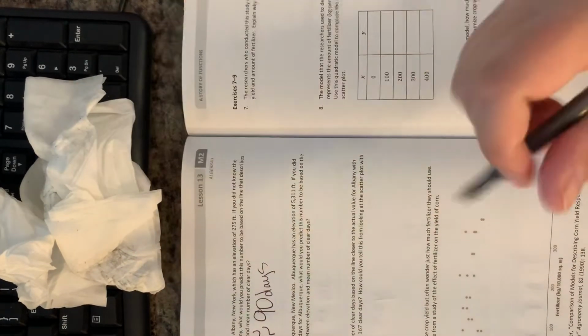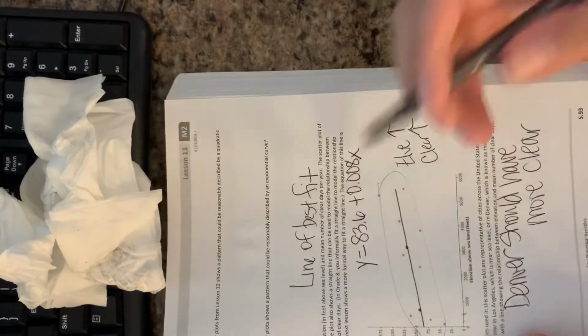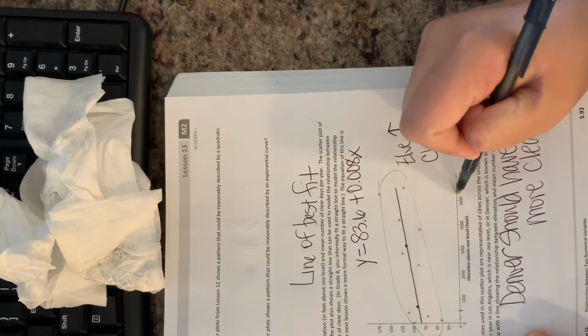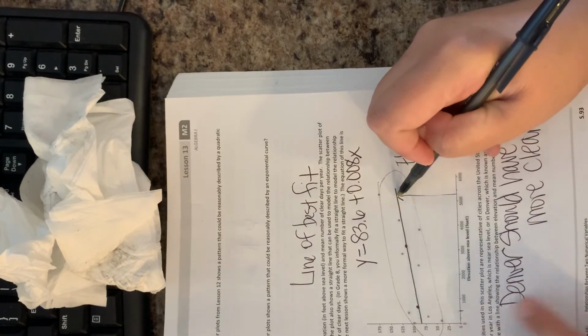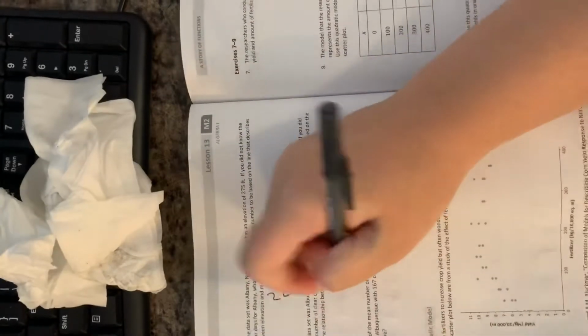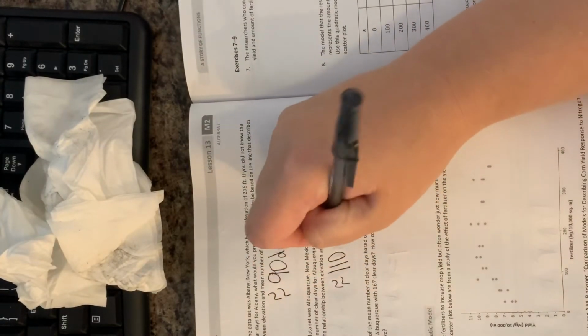Albuquerque, New Mexico has an elevation of 5,311, much higher. So if I go back to my chart and I find 5,311, which is about here, that's going to tell me I'm going to have about 110 days. So I'll have approximately 110 days of sunshine. Let's go to the next one.